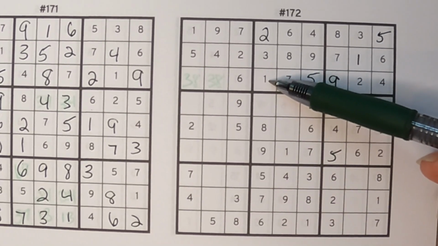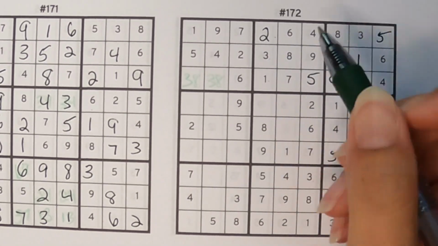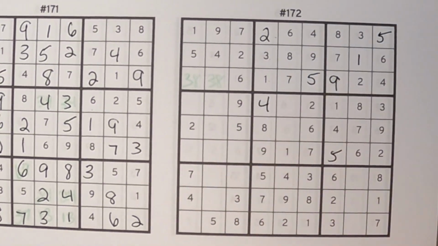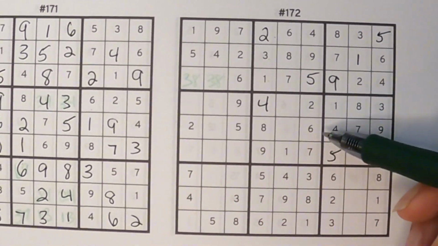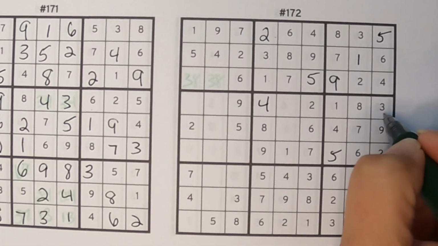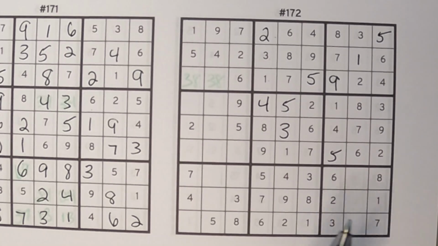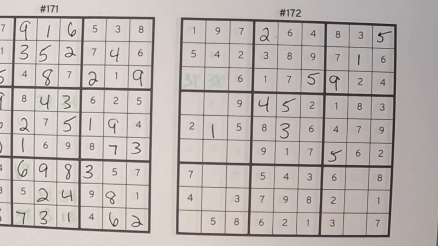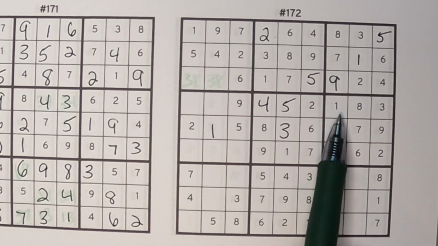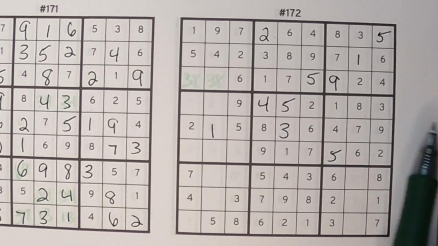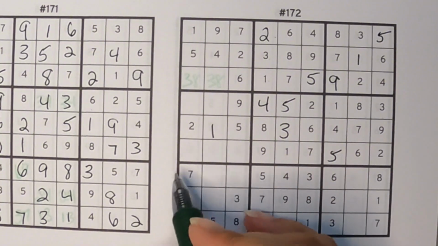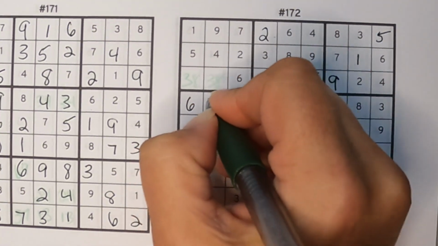For this column now, we've got 1, 2, 3. We're missing a 4. And for this box now, we're missing 3 and 5. We've got a 3 here, so 5, 3. For this row now, we're missing a 1. For this row, we're missing 6 and 7. We've got a 7 here, so 6, 7.